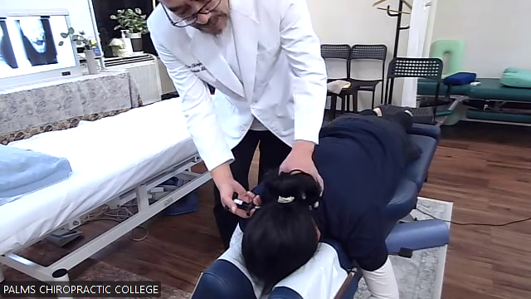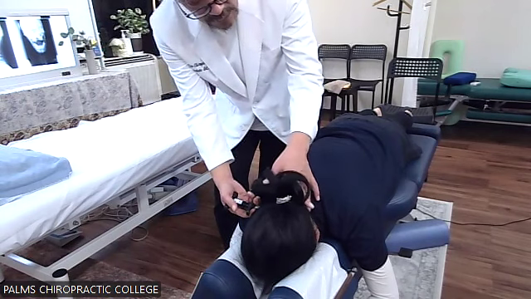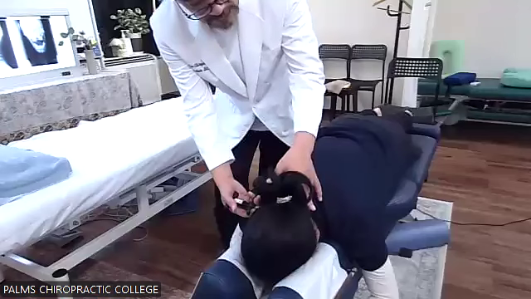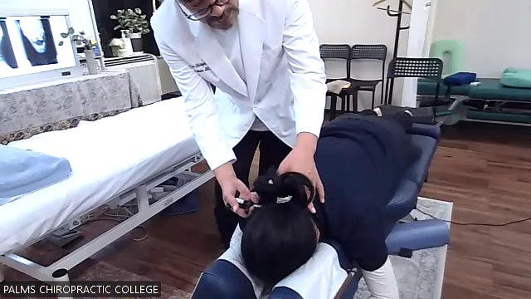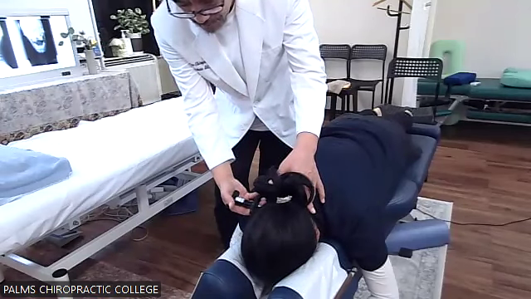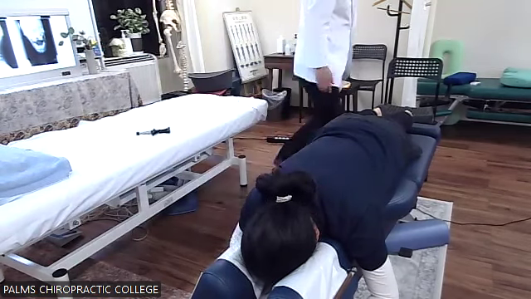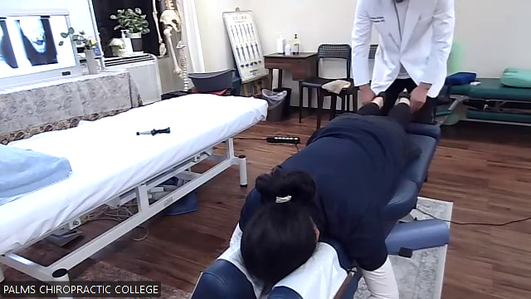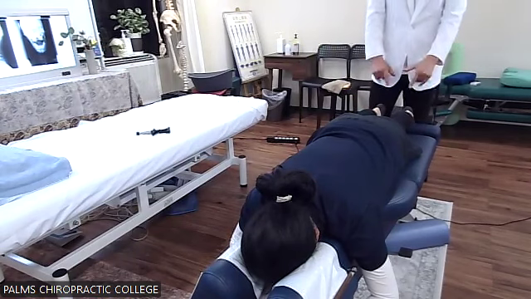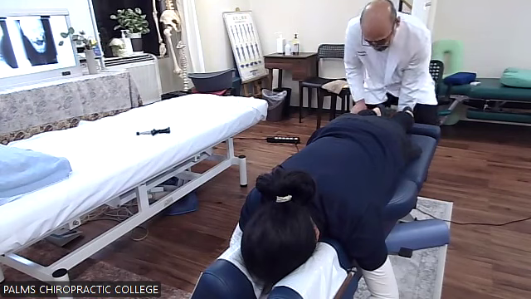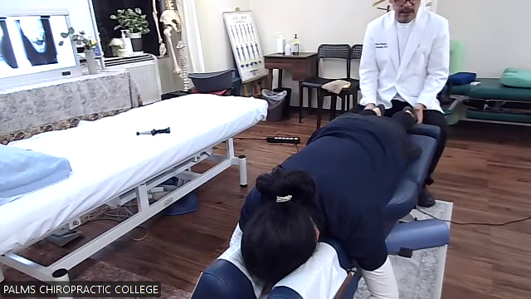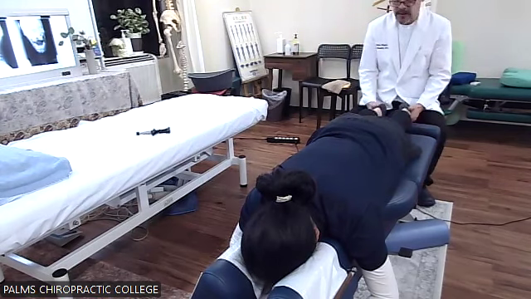I'm going to stabilize C2 from left to right with my middle finger, then come off very slowly and recheck. So the right leg is very long now. I could use recoil, but you see that the activator was enough.